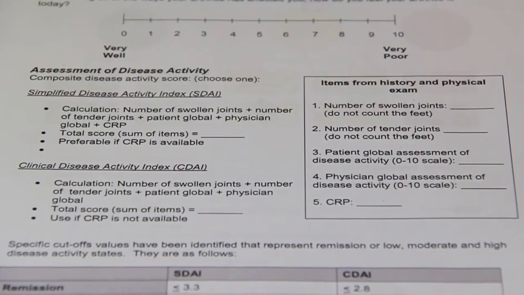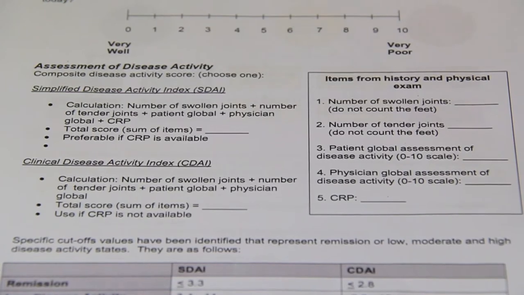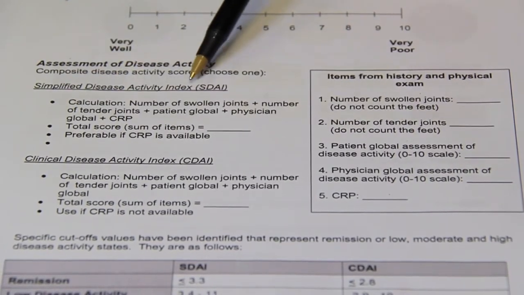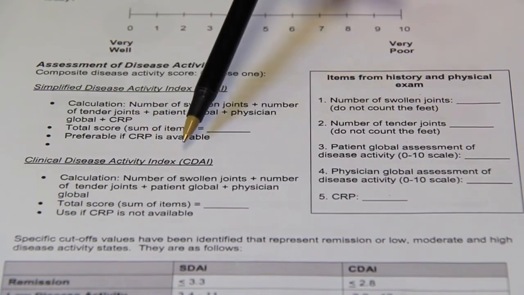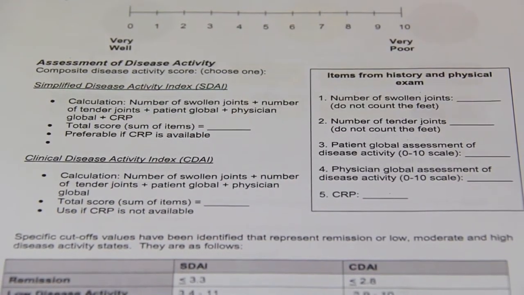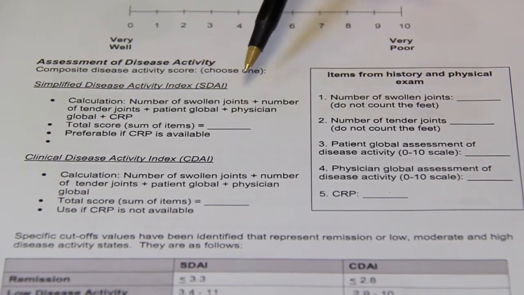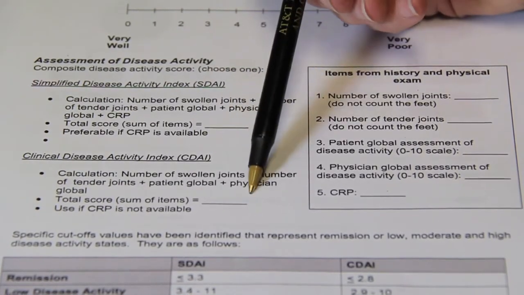And now to assess the disease activity, we're going to calculate either the SDAI, which stands for Simplified Disease Activity Index, or the CDAI, which stands for Clinical Disease Activity Index. And this is the simple sum of the items that we just mentioned. And the SDAI includes the CRP, whereas the CDAI does not.